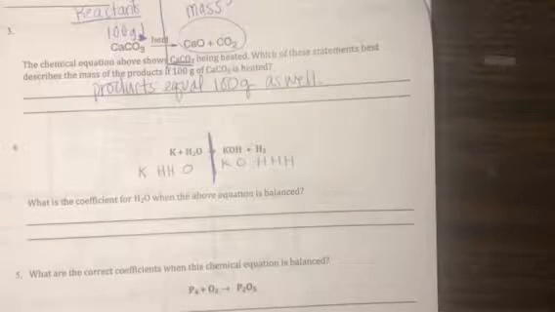I'll let you get that down before I explain. I'm putting these little lines here so there's room to write a coefficient. A coefficient is the big number.